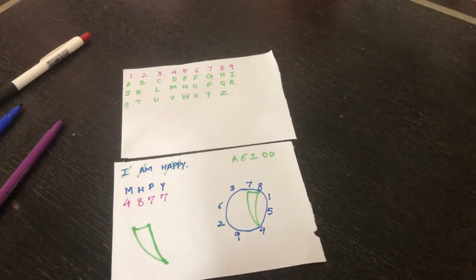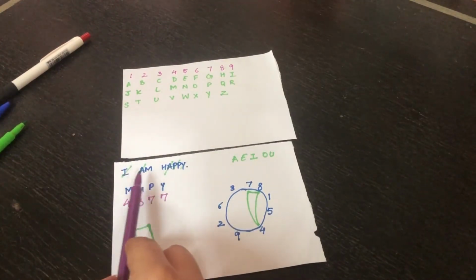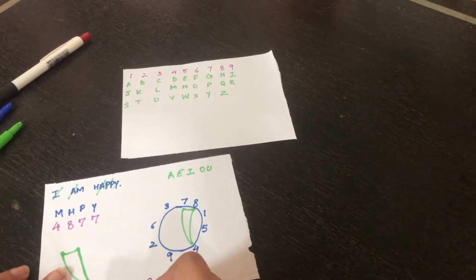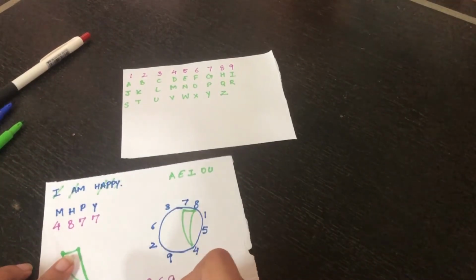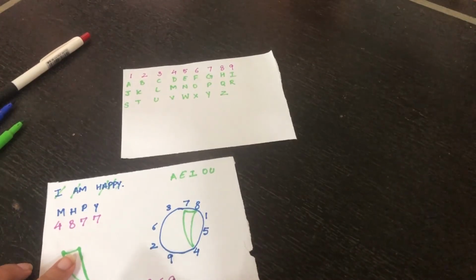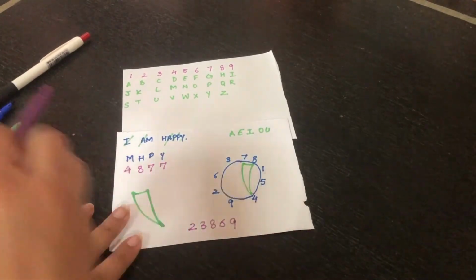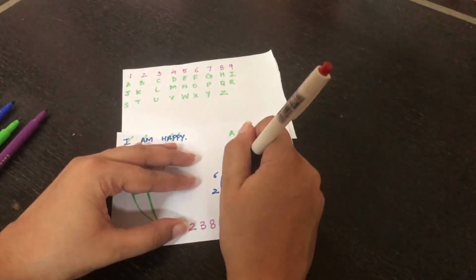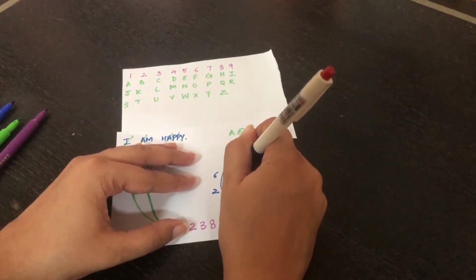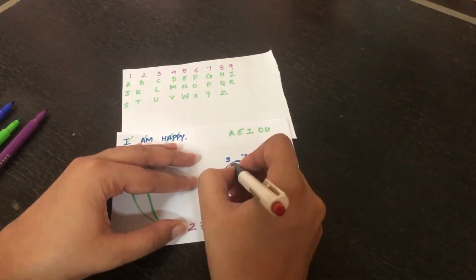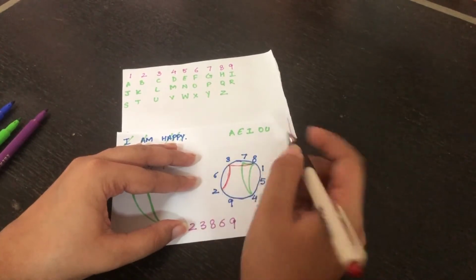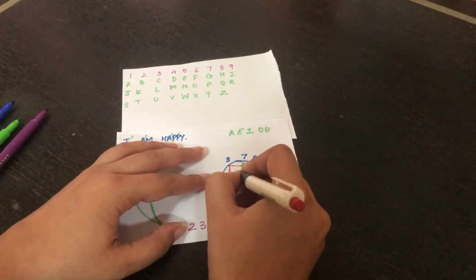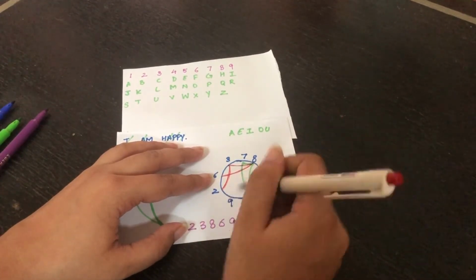Let me give you one more example. For example, whatever your sentence was here, the numbers that you have at the end are 2, 3, 8, 6, 9. For example, you have to make a sigil of these numbers. Now I'm going to use this pen. So number 2 to number 3. So number 2 to number 3 goes like this, right? Then we have number 8. It goes to number 8 like this. Then number 6, where is number 6? Number 6 is here. We are going to bring it here. And then number 9.